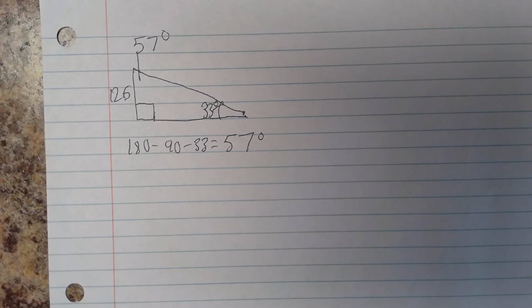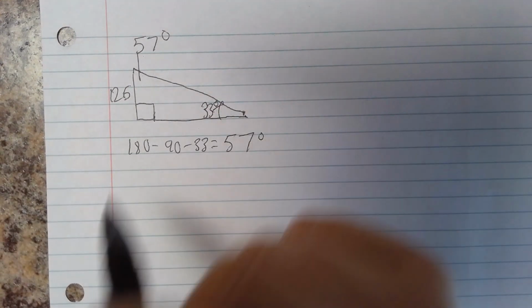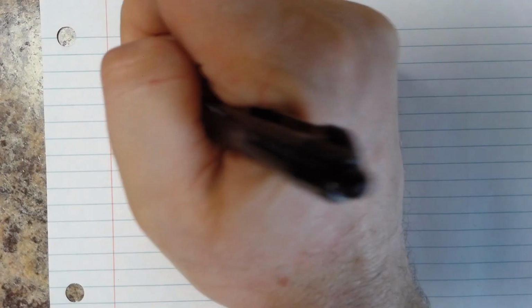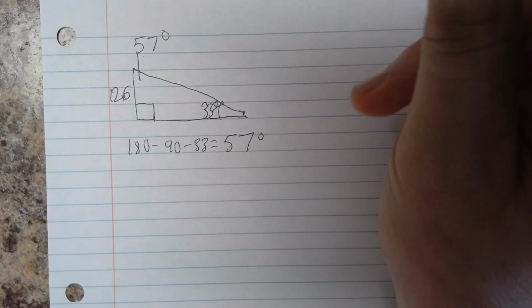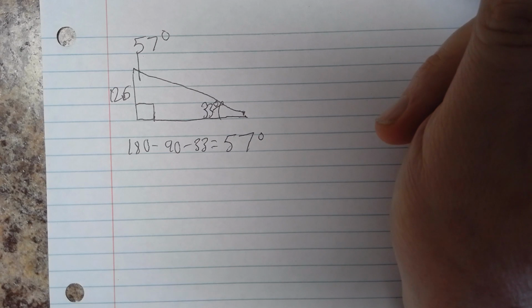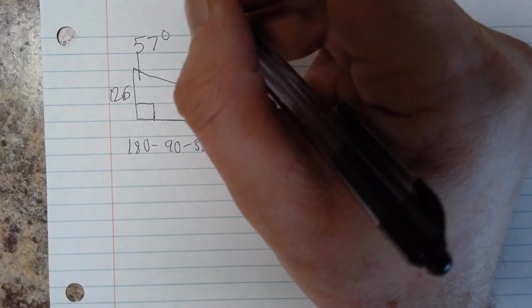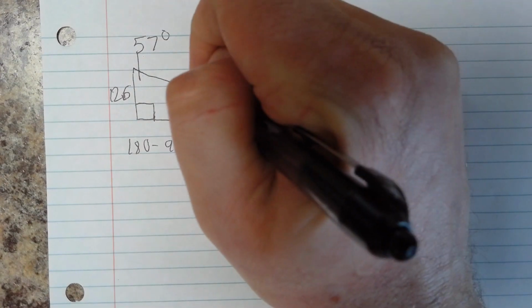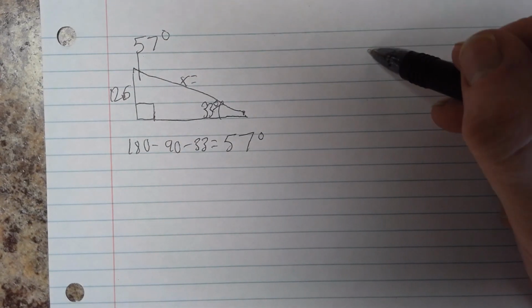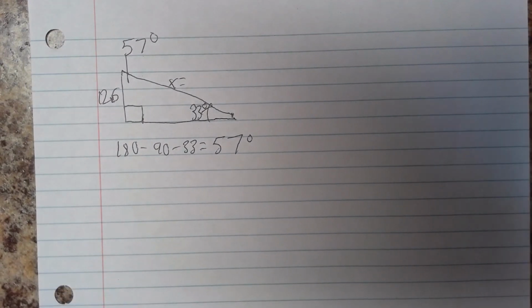Now then, we have a known side here of 12.5. Let's begin by solving for the hypotenuse, the long side, x hypotenuse. And I'll do the work right here.